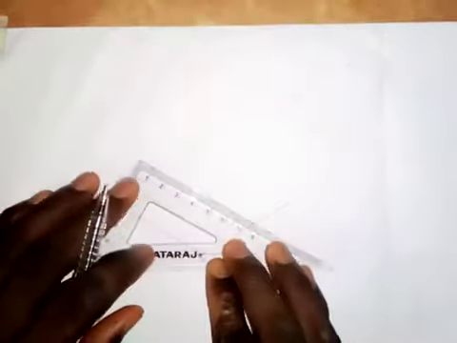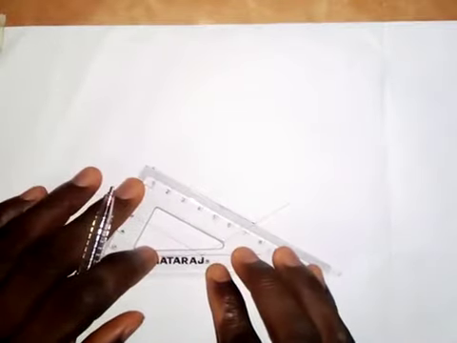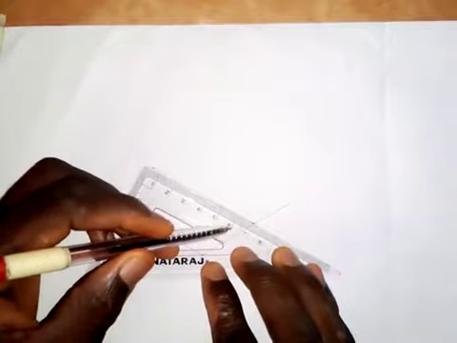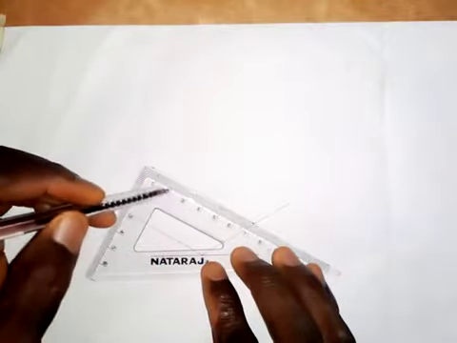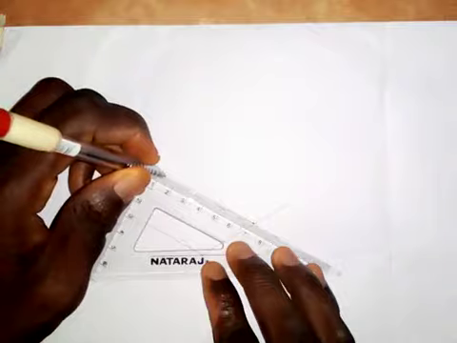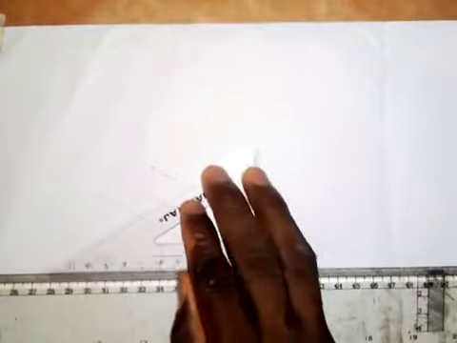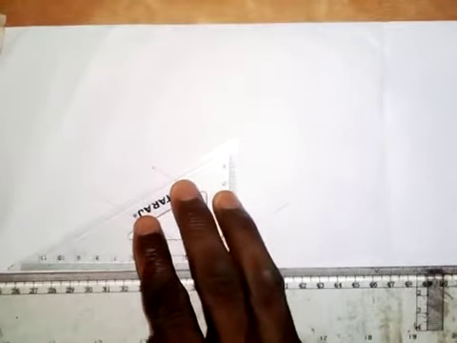This is 42 millimeters. So then that 56, I will take it at the back here. So let me take that 56. At the back here, this is 1 2 3 4 5. So 56 is here. With my set square, I'm going to transfer this line to this side here.